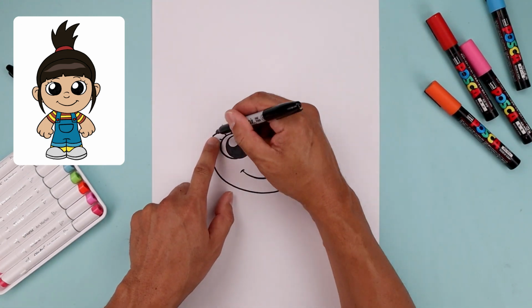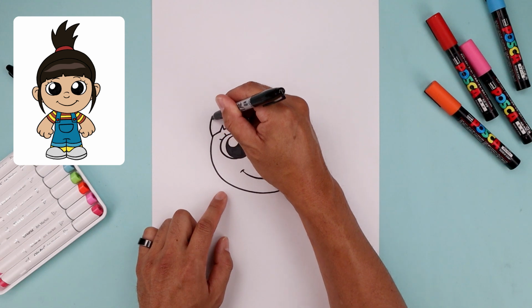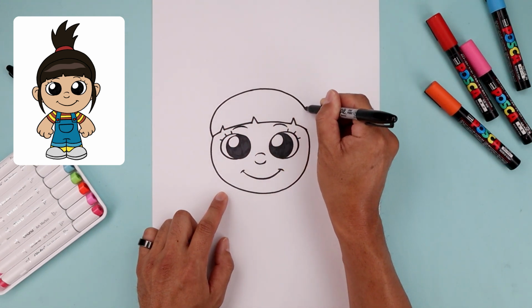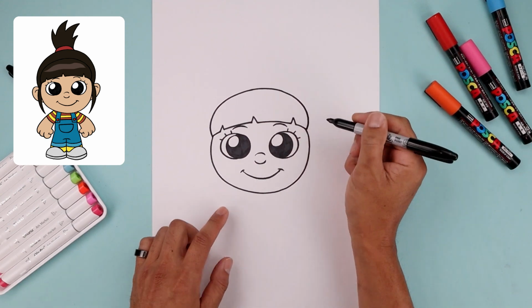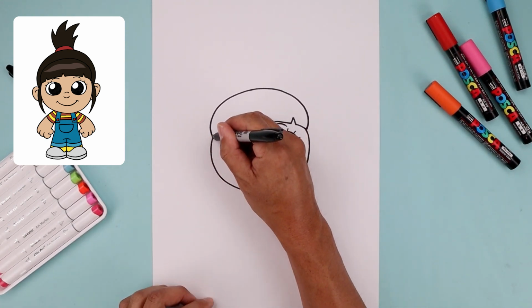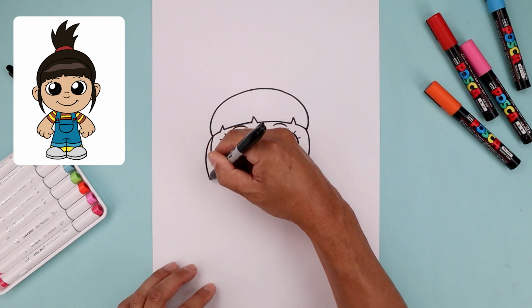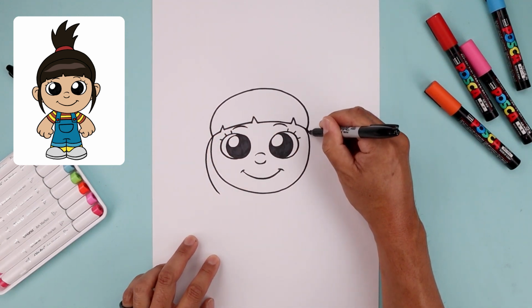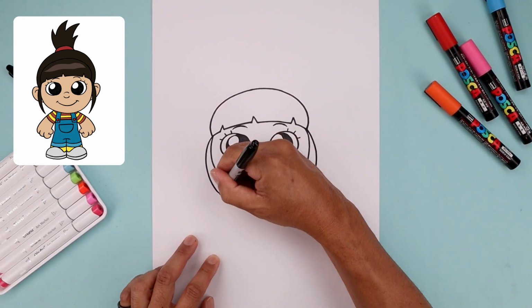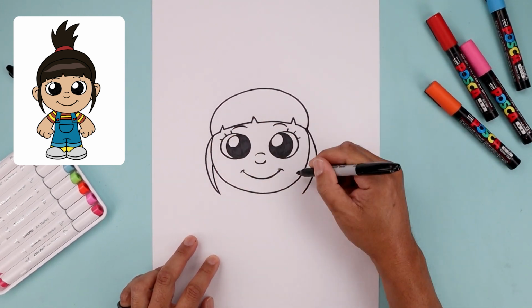Let's close off the bangs. Starting from this point, bend this out, go up and in across the middle, come down on the right side, and then bend that in. Let's add some hair coming down the side. Starting back on the left, going out, around, and then in. And we'll just taper that back up in behind the side of the head.